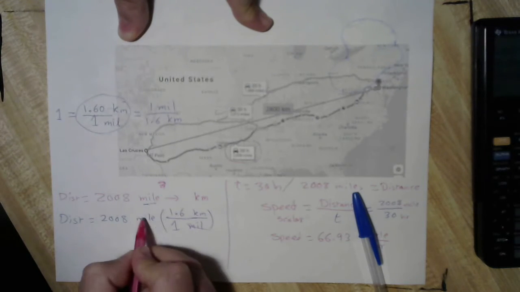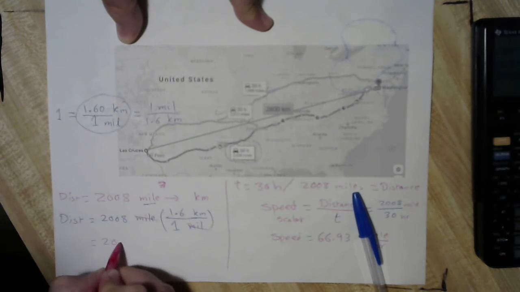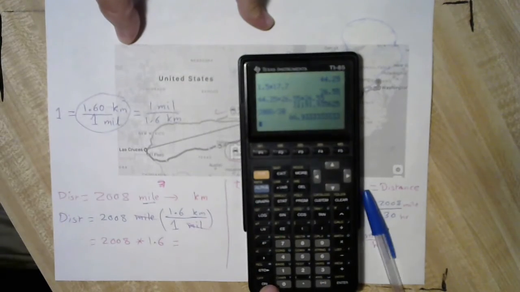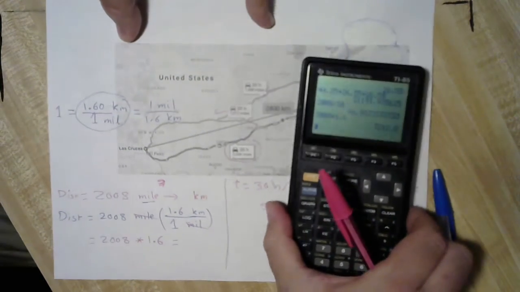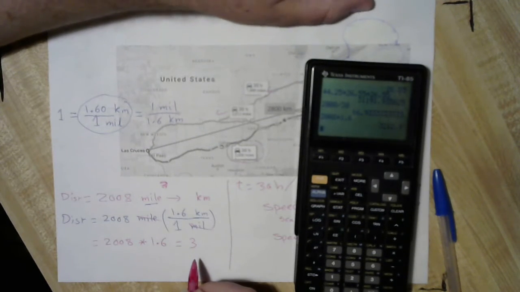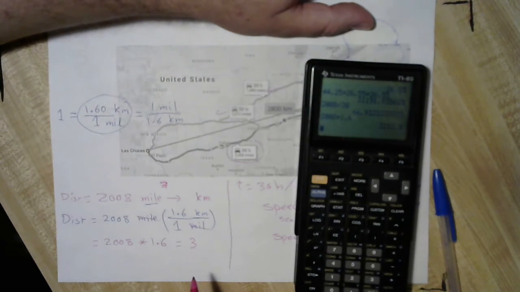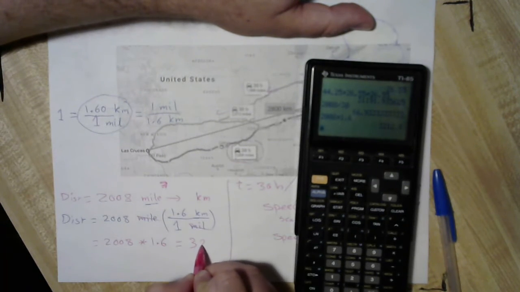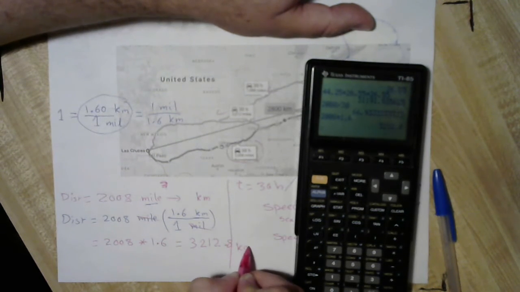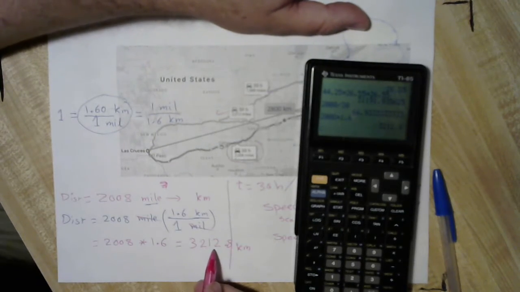So easily I can cancel this with this, and I have the final value multiplied by 1.6, which is equal to roughly 3,000 and 280 kilometers. So it is 3,212.8 kilometers.